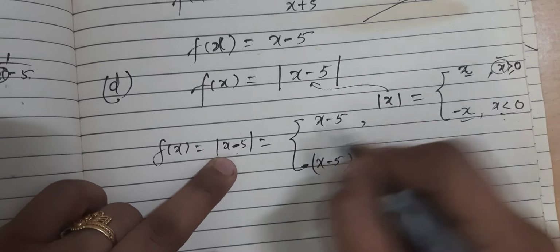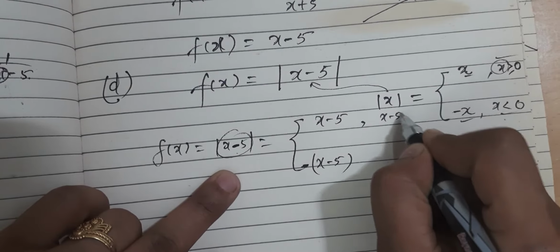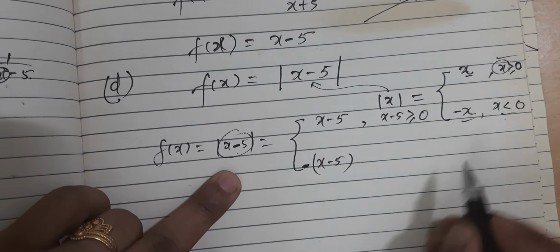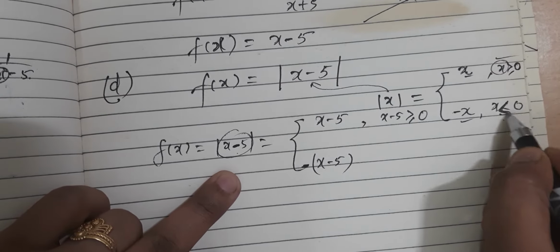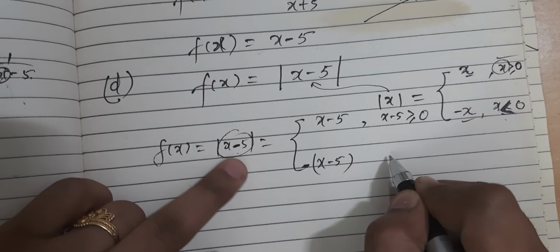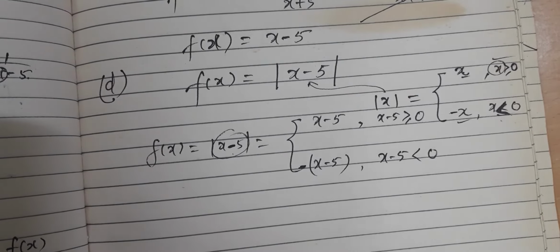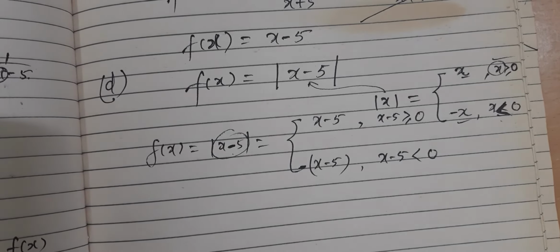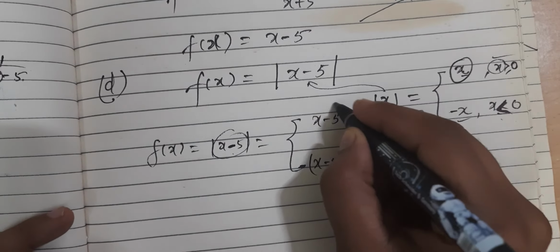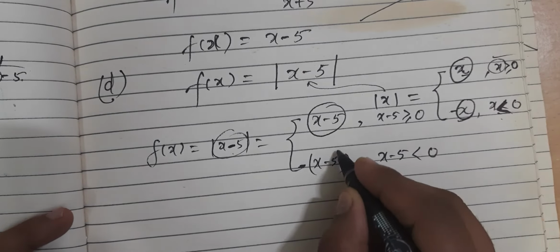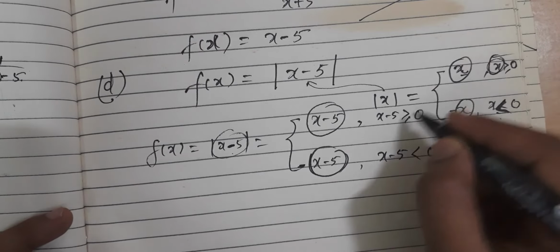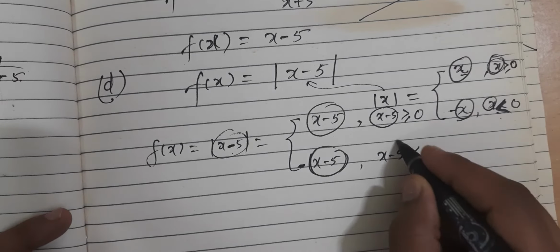Now at the place of x we have x minus 5. So x minus 5 is greater than or equal to 0. Here x is less than 0, not equal. X is less than 0. Here x means x minus 5. X minus 5 is less than 0. What do you have to do? We only need to replace this x with this x minus 5, everywhere.